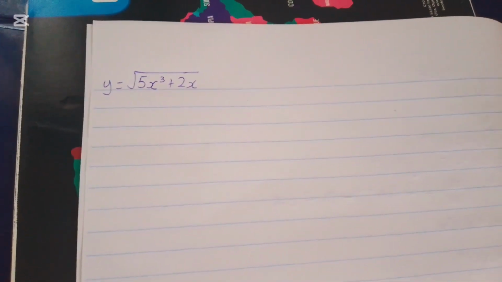Alright, let's take another example. Here we are asked to differentiate this function. This function is also going to be making use of the chain rule.